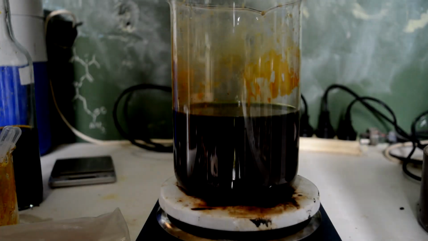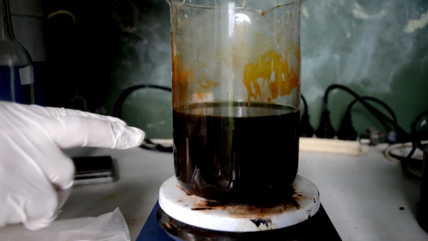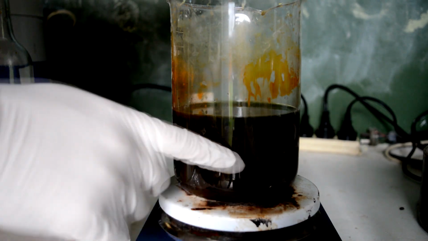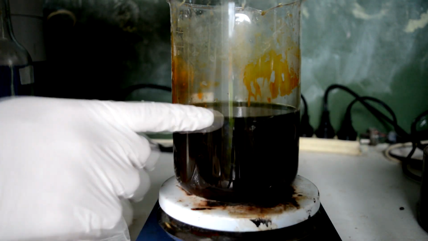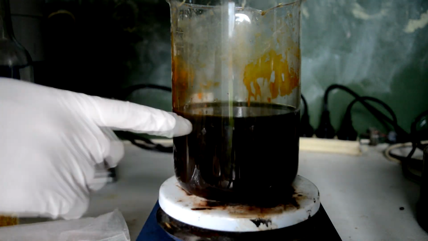Alright, amazingly it is actually working. But we can see as all the red stuff settles that it's really green up the top here. So I think there's still heaps of copper left in terms of how much chromium versus how much copper is in there.